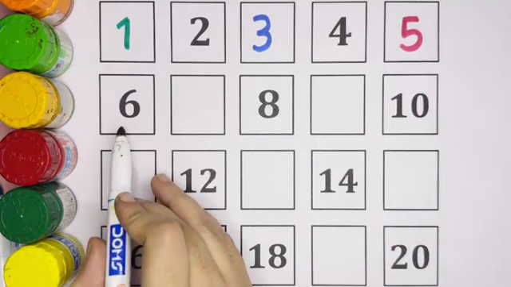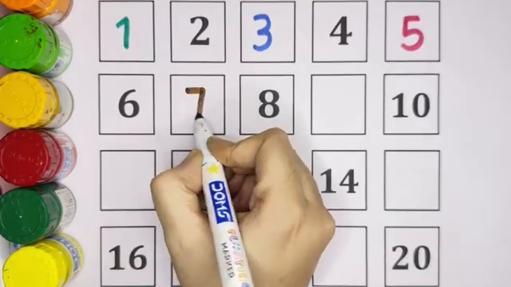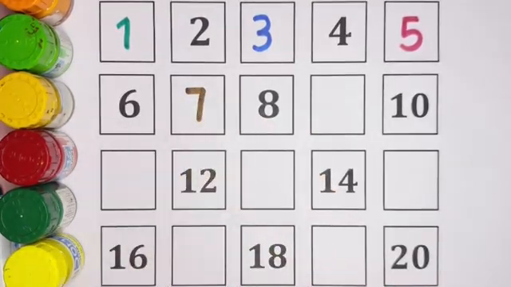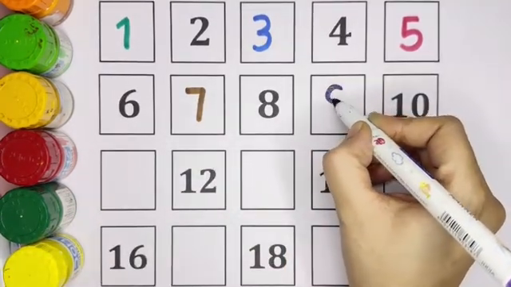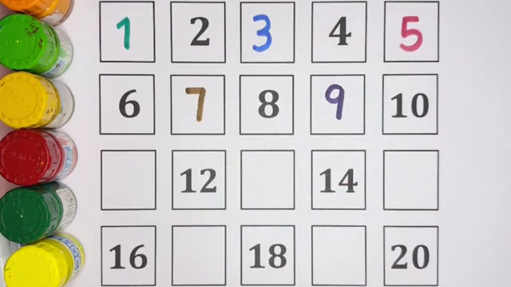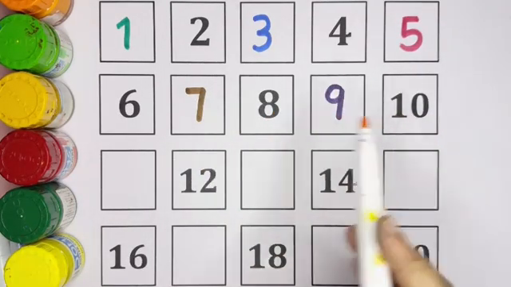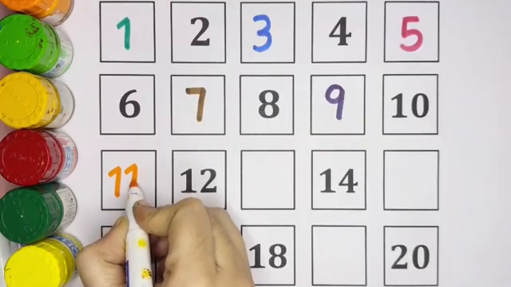Now the next missing number is 6, 7. 6, 7, 8, 9. The missing number is 9. 8, 9, 10. The missing number is 11.